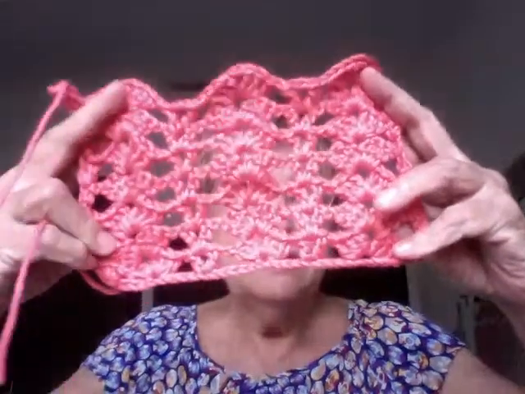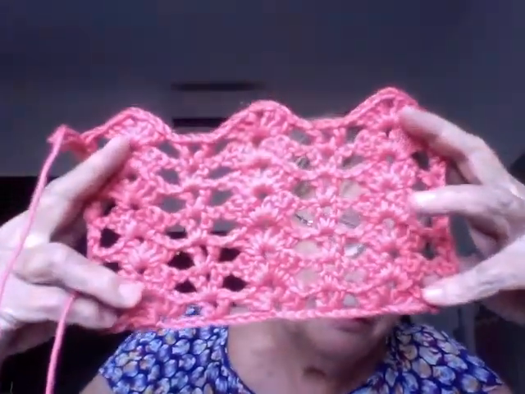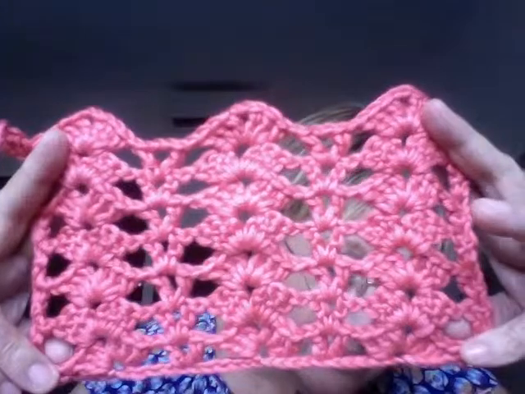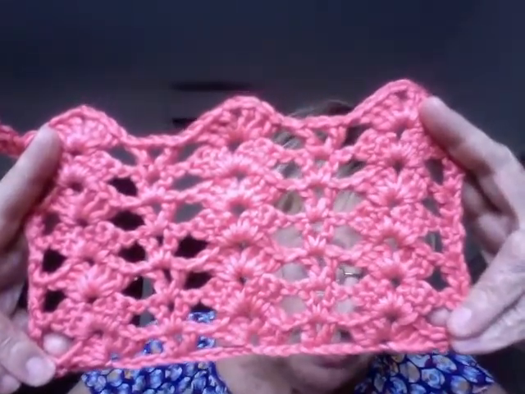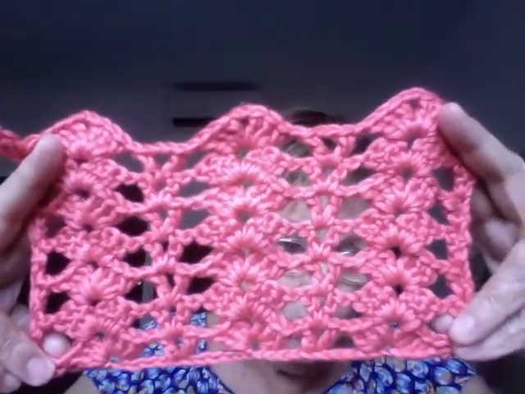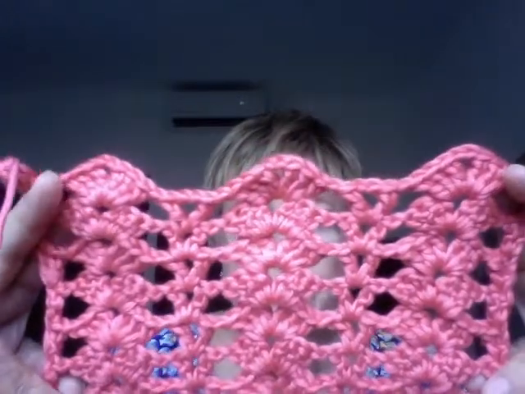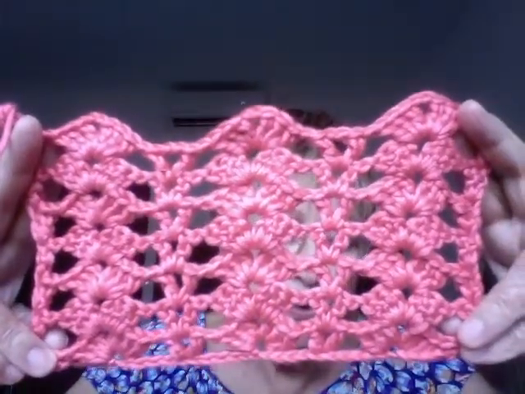So I am making this, and I made the video today. I haven't put it up on the internet, but isn't this pretty? And this is a 1-row repeat, a crochet 1-row repeat.